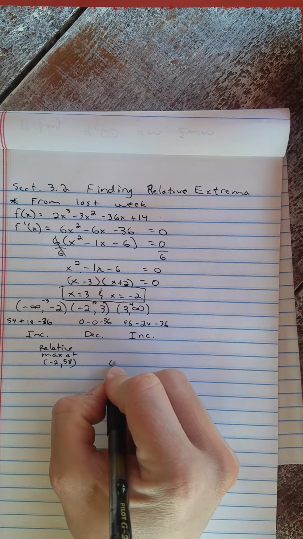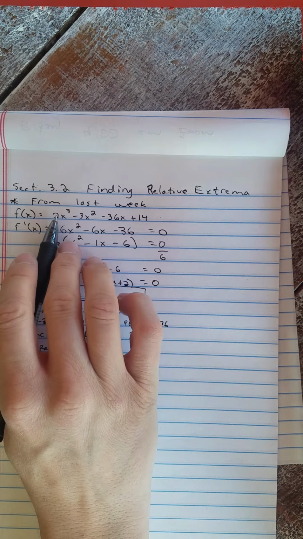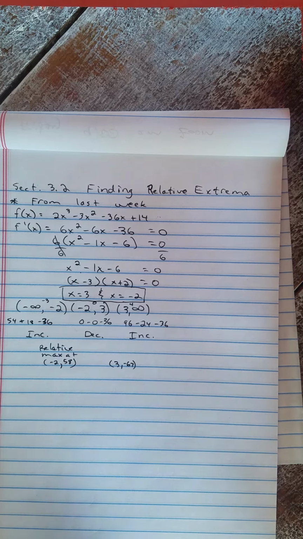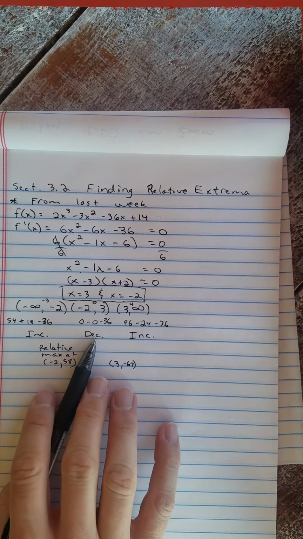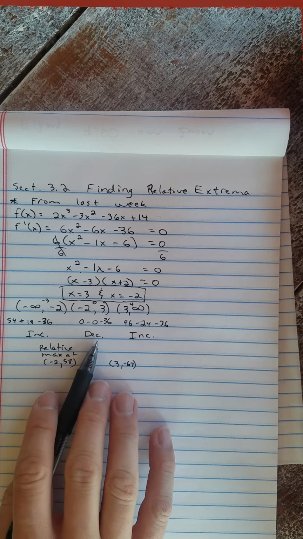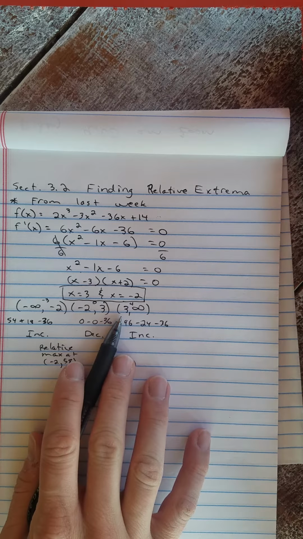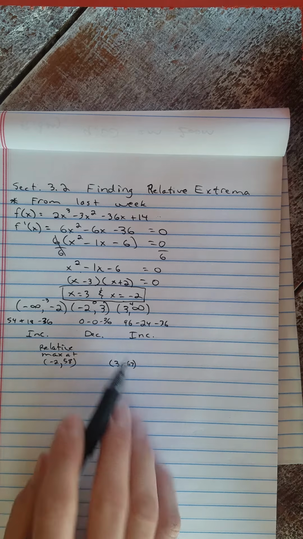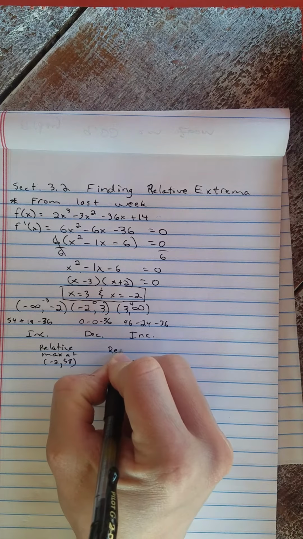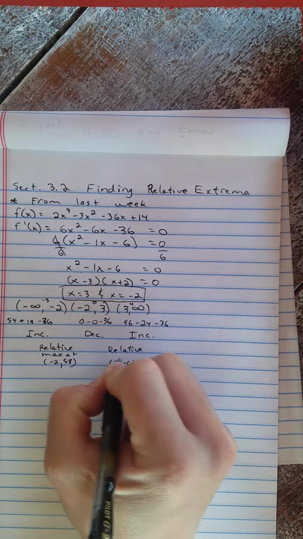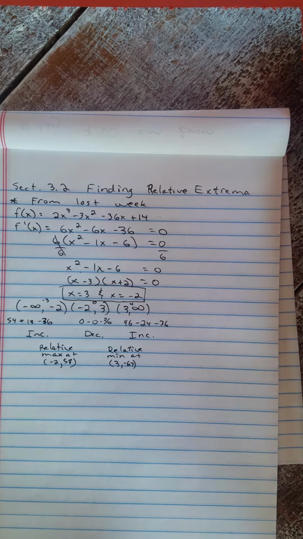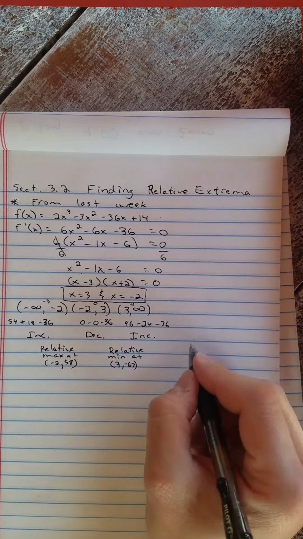We plug 3 back into our original function, and you get negative 67 for your y value. But now think about it. At 3, what's happening? Well, the graph's going down all the way up to 3. And then once you get past 3, it starts going back up. That means it bottoms out there. So we say that is a relative minimum at that point.